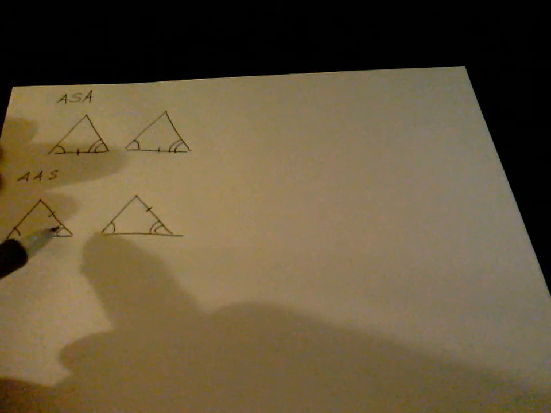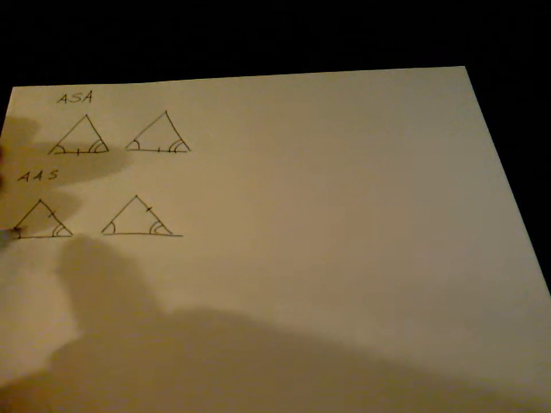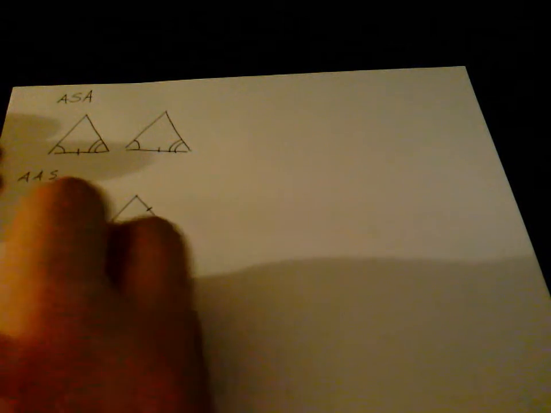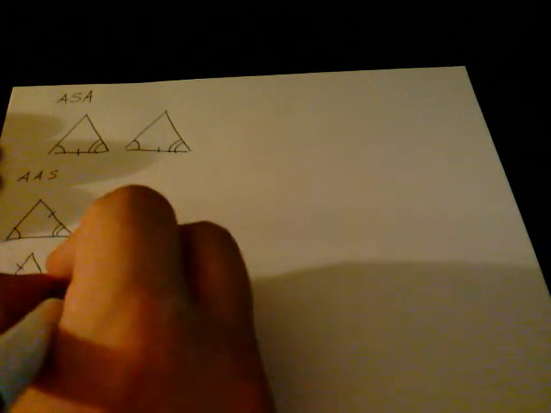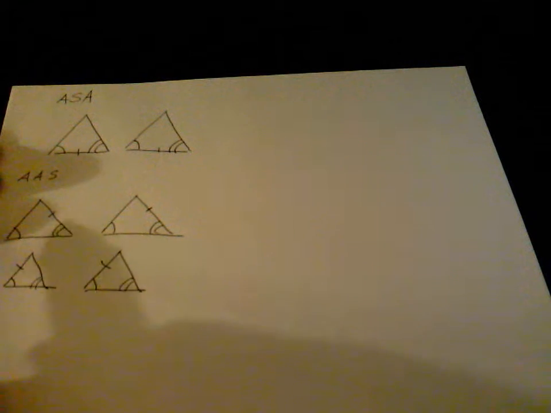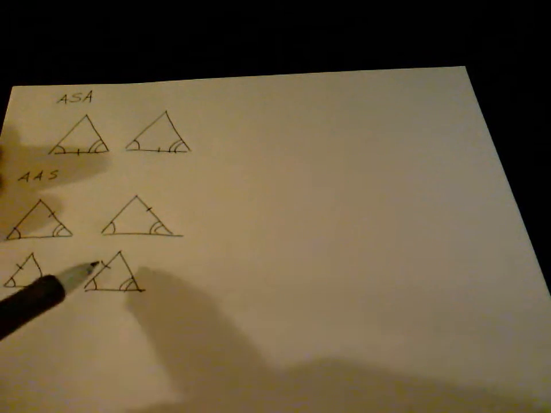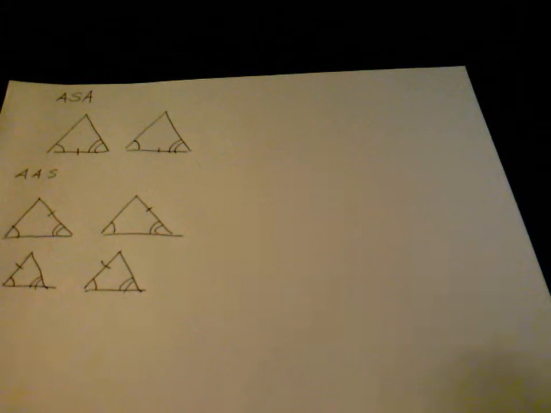Angle, angle, side is where you have two angles, but the side that's congruent is not shared by both angles. So both of these will work, because one of the sides that is not being shared is the one that's congruent, and you have two angles that are congruent. This is known as angle, angle, side.